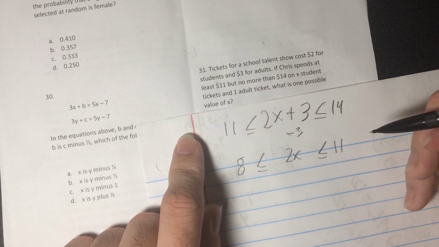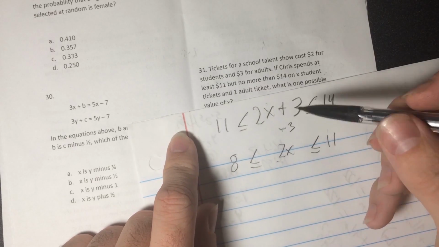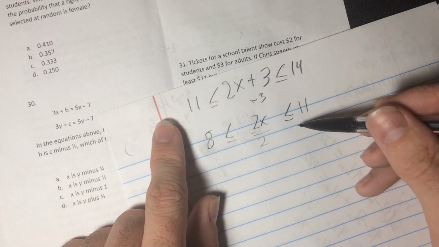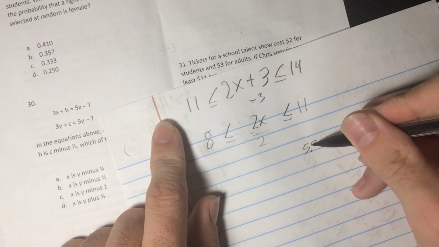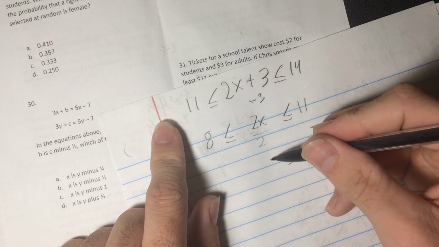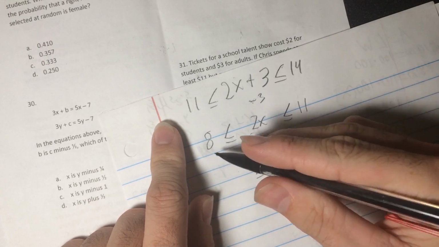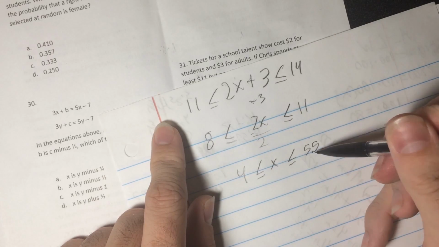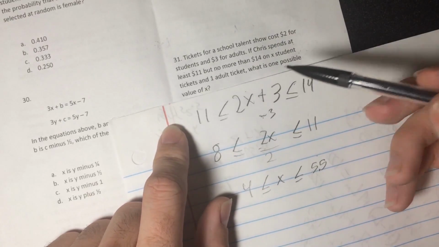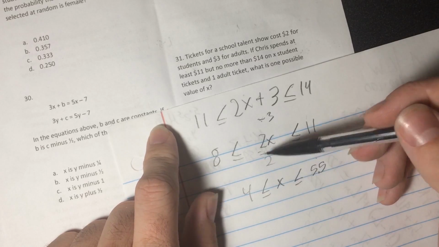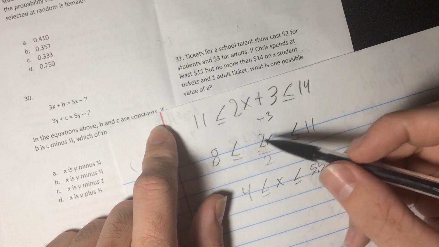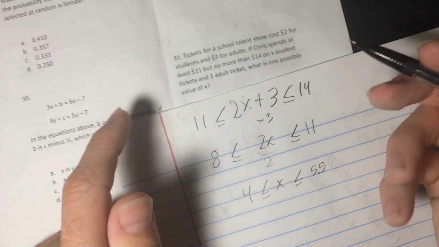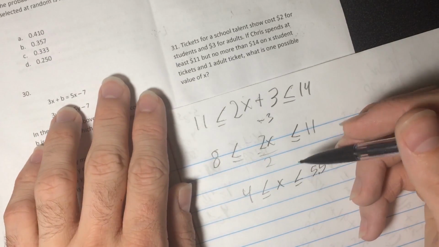Sweet. So now we can get rid of that 2. We're trying to find the number of student tickets still. So we'll divide by 2. So 11 divided by 2 is 5.5. Less or equal to x. Less or equal to 8 divided by 2 is 4. So x can be 4 all the way up to 5.5. But since we're doing tickets, you don't want to buy a half ticket. So really, it can only be whole numbers. And it wants to know one possible value of x. So you could choose 4 or 5. Those are the only options.